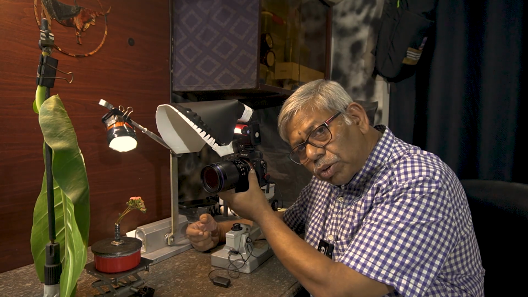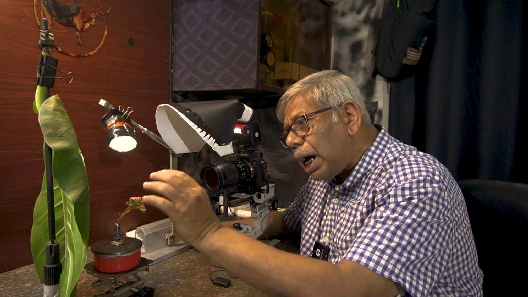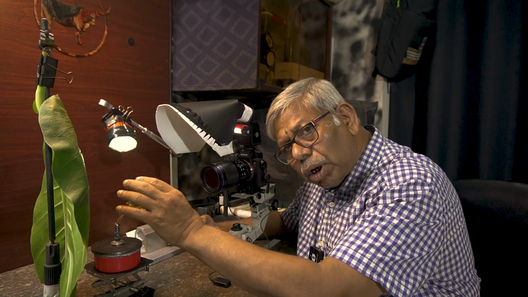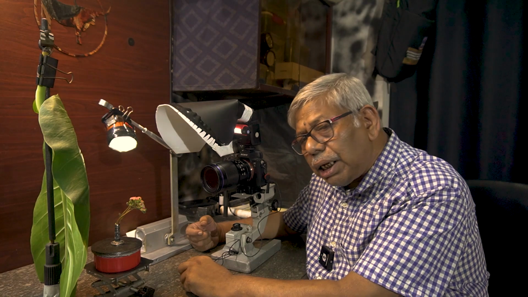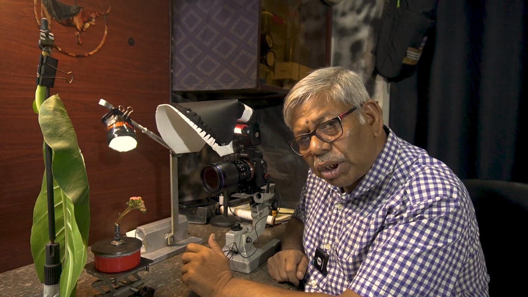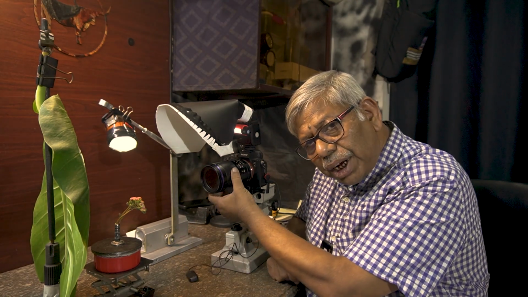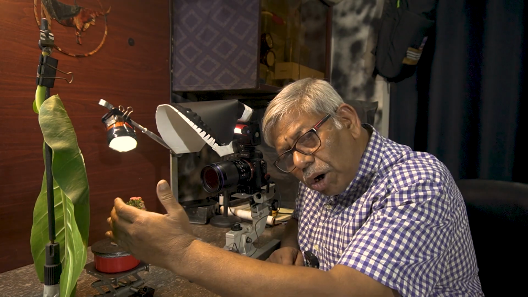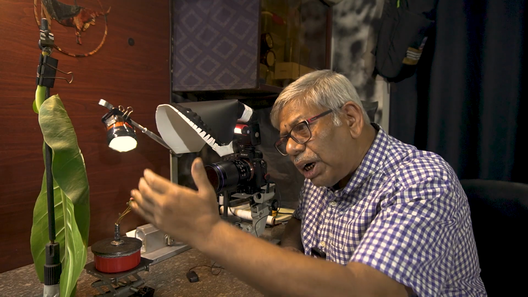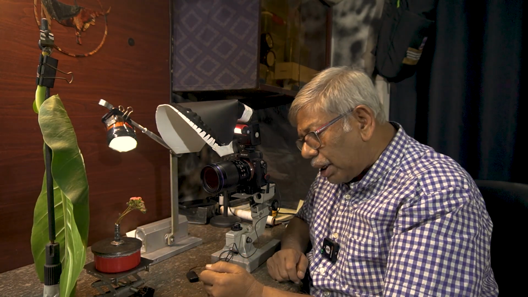With a smaller f-stop like f4, the background is very blurry, as well as I cannot focus all the flowers at a time. So this is my second technique. In my next episode, I'll be showing the third technique, magnification. As you increase the magnification, there will be an effect on the depth of field as well as the background blurriness.